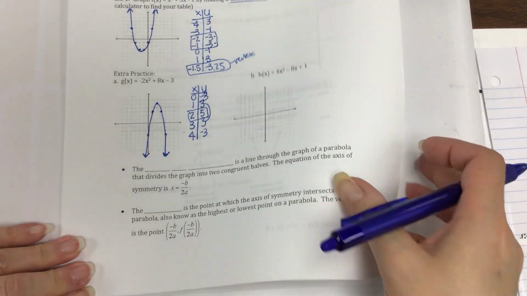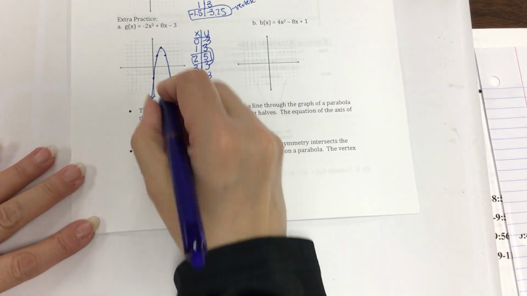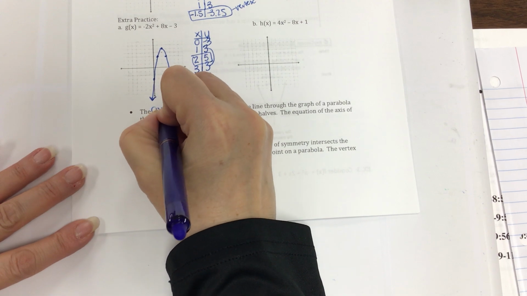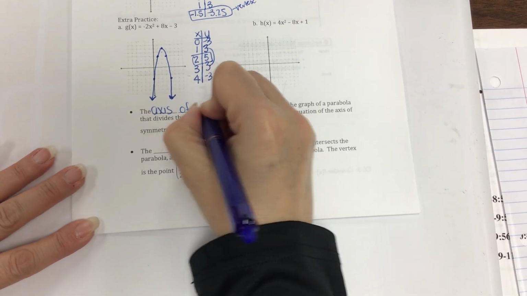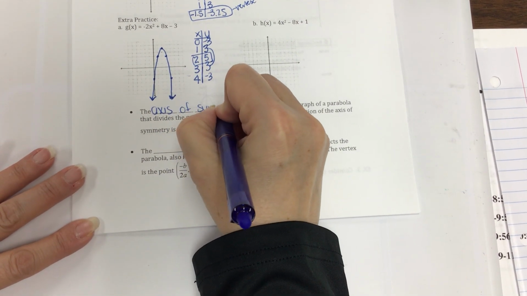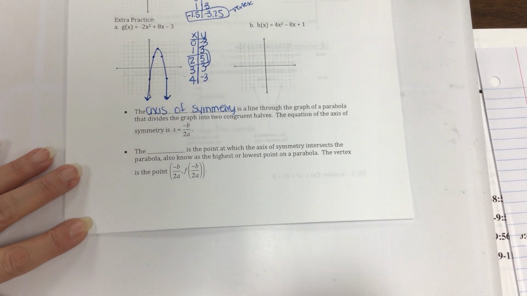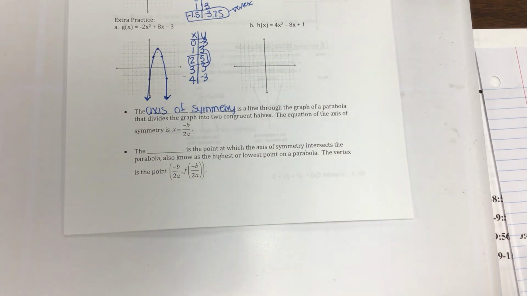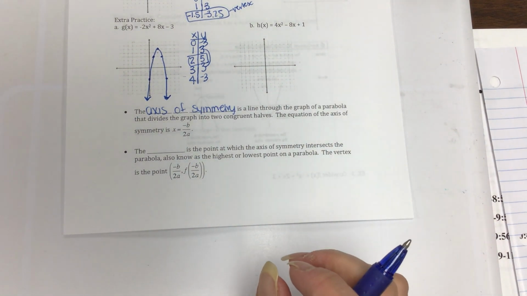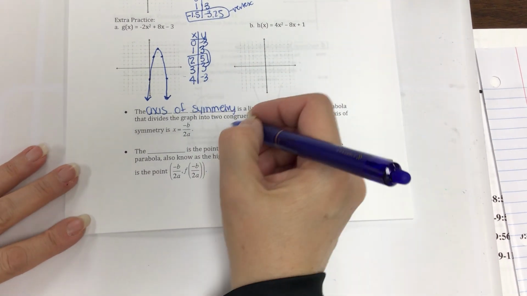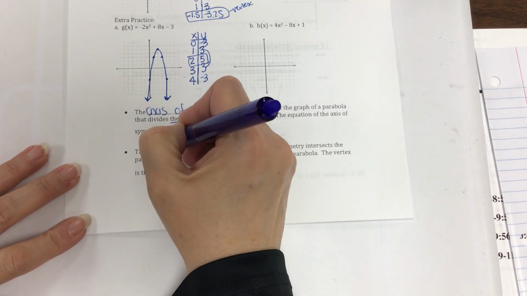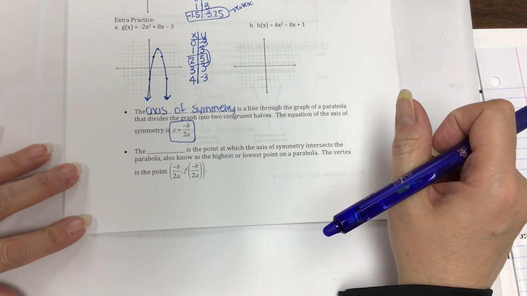Okay, so the axis of symmetry is a line through the graph of the parabola that divides it into two congruent halves, meaning it would be mirror images across that line of symmetry. The equation of the axis of symmetry is x equals -b over 2a.